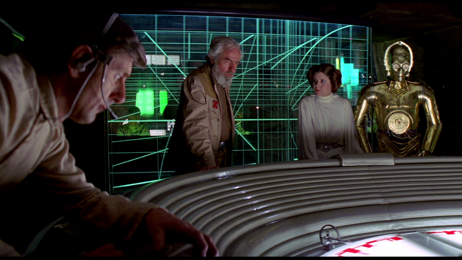Rebel pilots were briefed by General Jan Dodonna on the plan. The Death Star's defenses were designed for a direct large-scale assault. By using small one-man fighters, the rebels would slip through the Death Star's main defenses, maneuver down a narrow trench leading to the exhaust port, and insert proton torpedoes through the exhaust port.